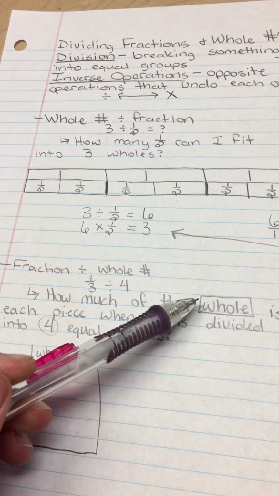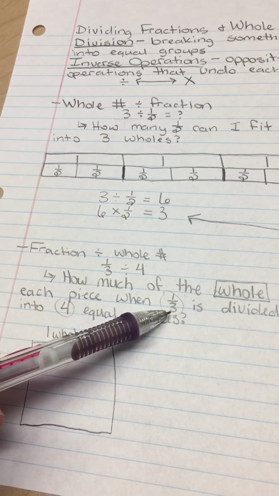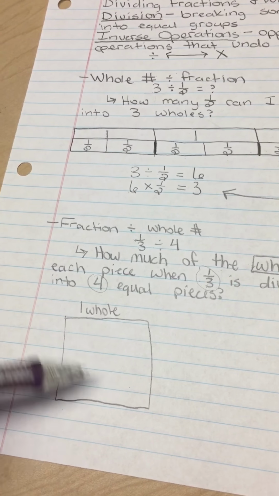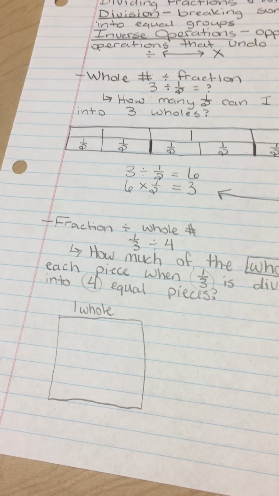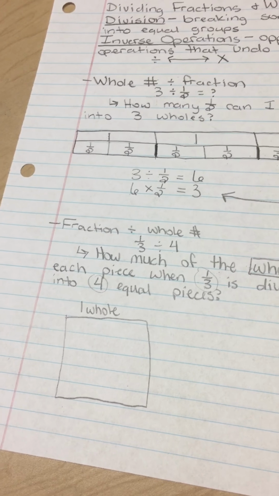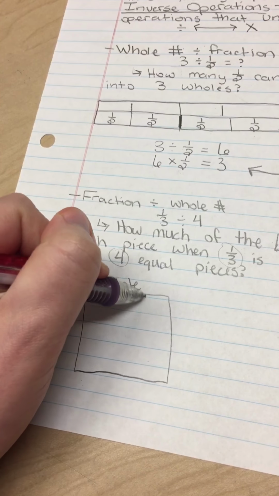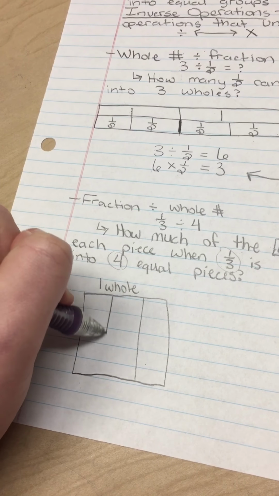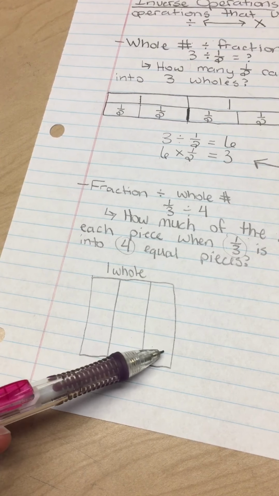If this whole is cut into pieces of 1/3, what would that look like? Go ahead and cut your box into pieces of 1/3, or cut your box into thirds. This is what my box will look like. I have 1/3, 1/3, and 1/3.